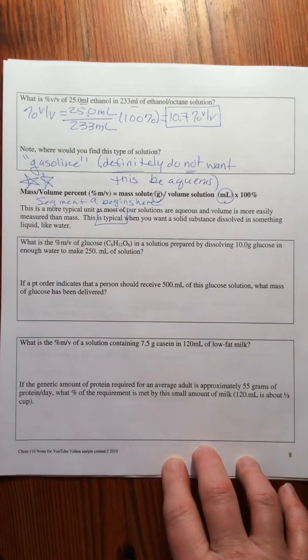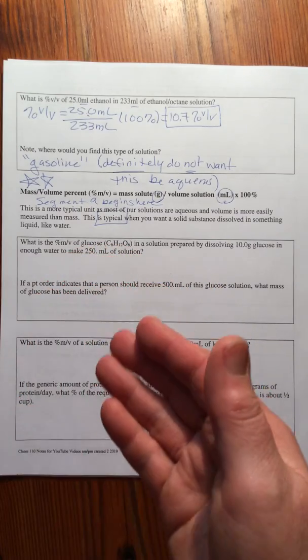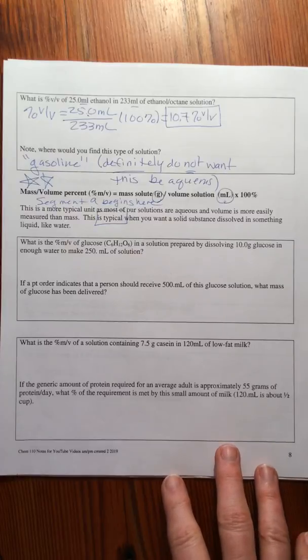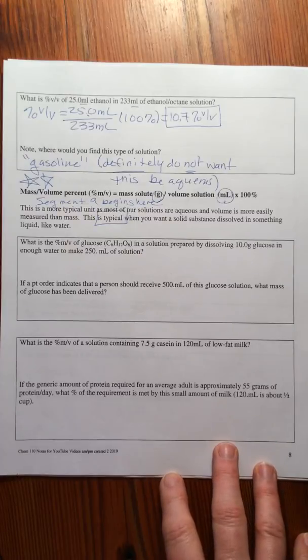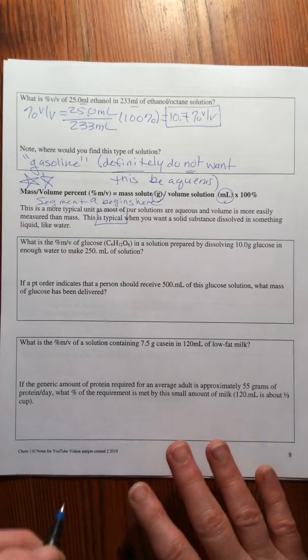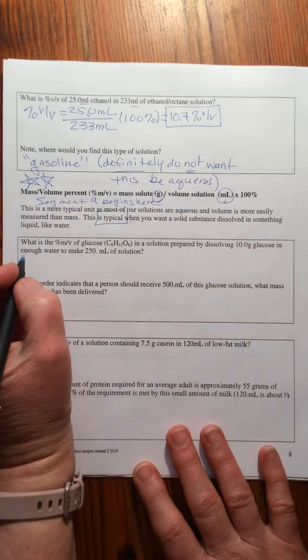Okay, so for example, a question might be, what is the percent mass by volume of glucose in a solution prepared by dissolving 10.0 grams of glucose in enough water to make 250 milliliters of solution? Well, your glucose is your solute, and that is in grams.